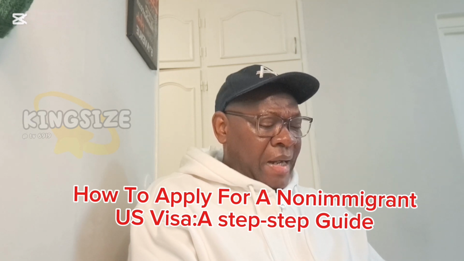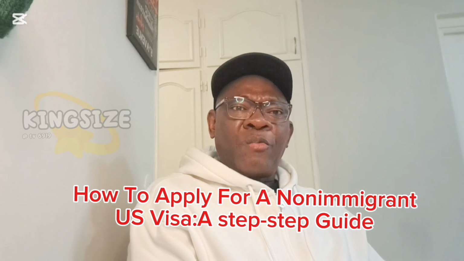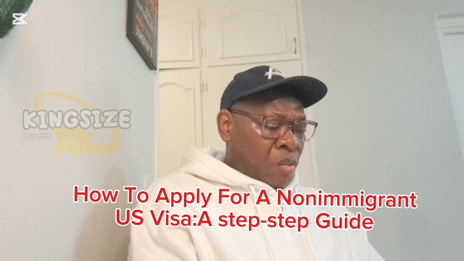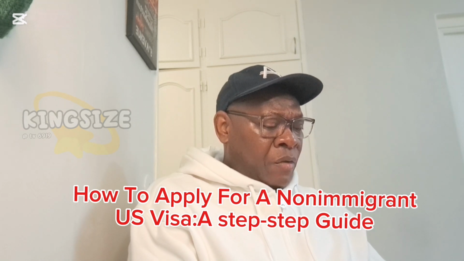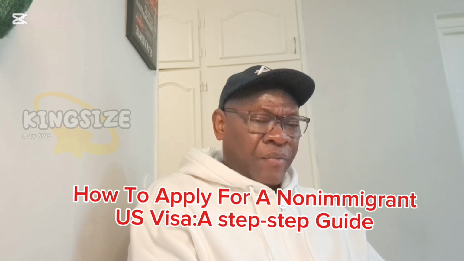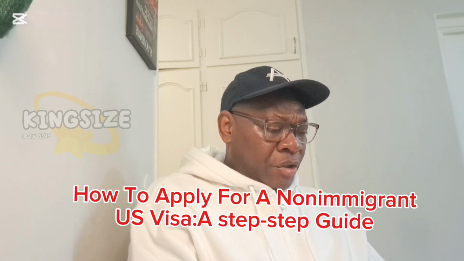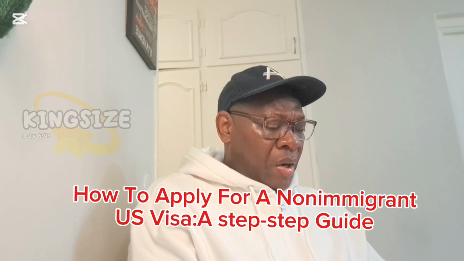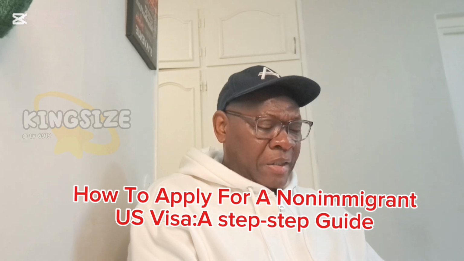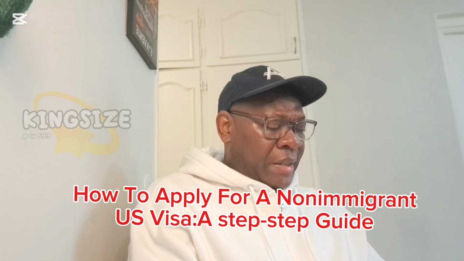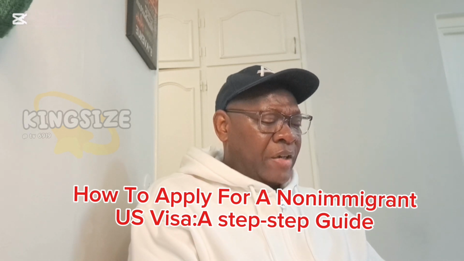Just provide any additional information requested from you promptly. Once you have your visa, double check its details, including the visa type and the validity date, to ensure accuracy. With your passport in hand, you are ready to enter the United States for your approved purpose. Keep it safe. It is your ticket to your next adventure.